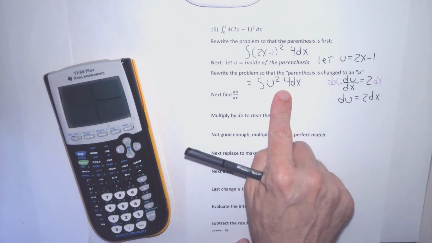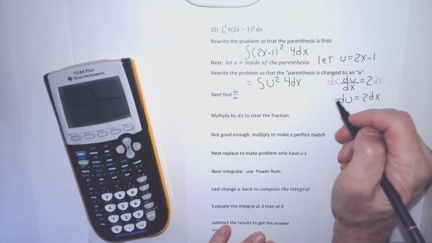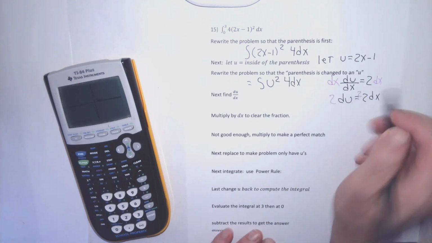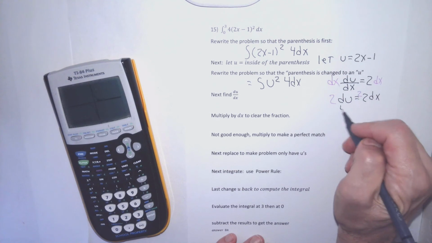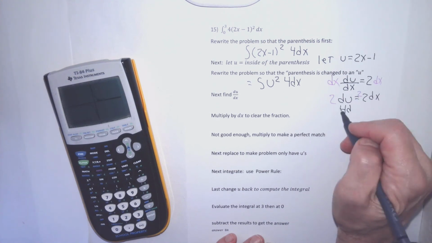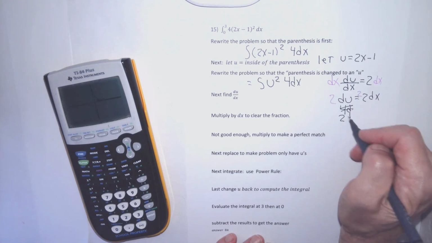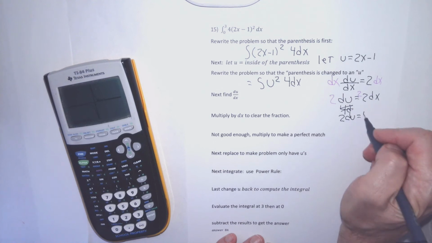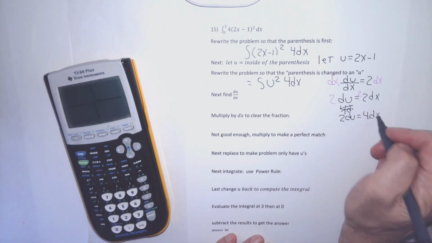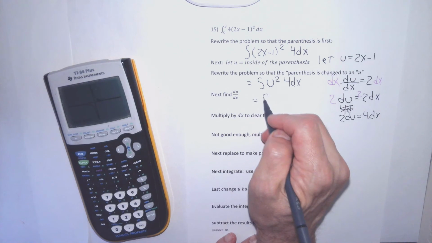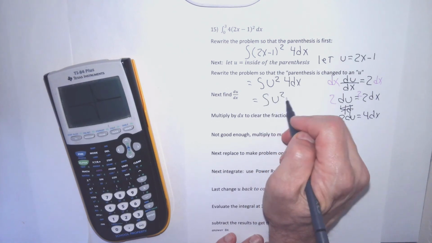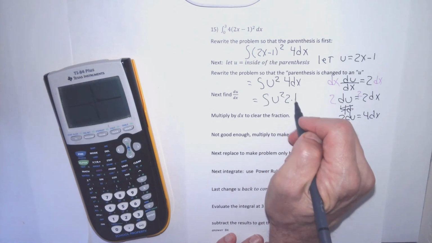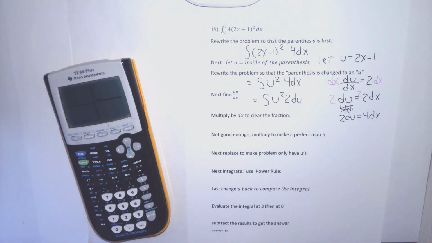Not good enough because I need to substitute 4dx. So I'm going to multiply by 2, and get 2 du equals 4dx. So I can rewrite this problem as u squared times 2 du. Now I'm in a good place.